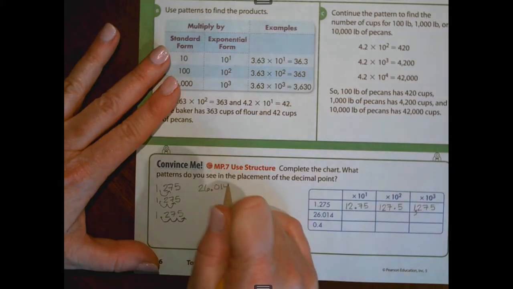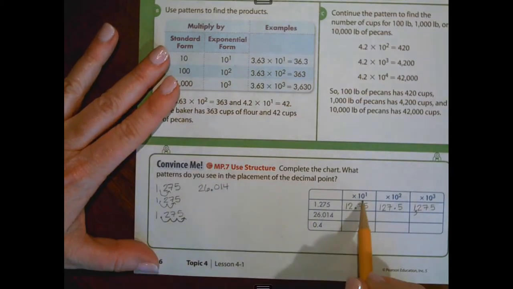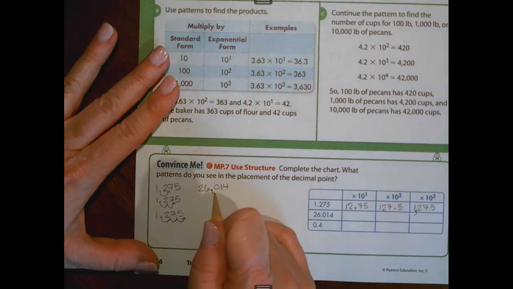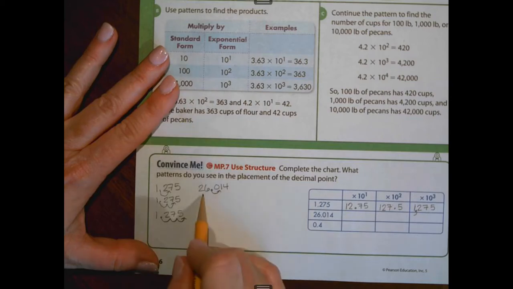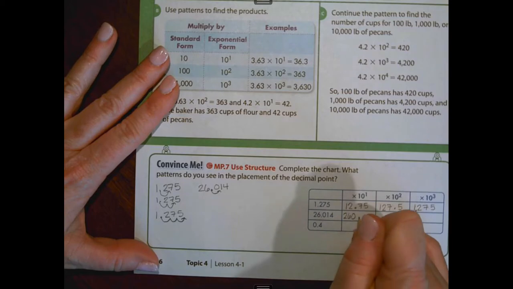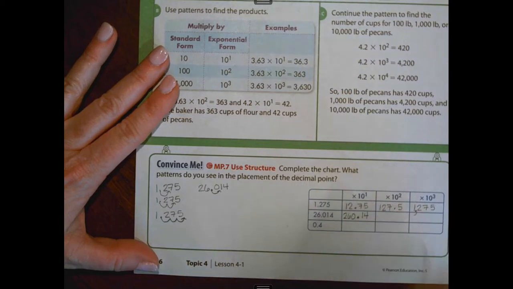All right, let's look at the next number, 26 and 14 thousandths. If we multiply it times 10 to the first power, or times 10, that decimal moves to the right one place to give us a larger number, and our whole number 26 becomes 260, so that makes good number sense. And then we have our decimal point and 14 hundredths.